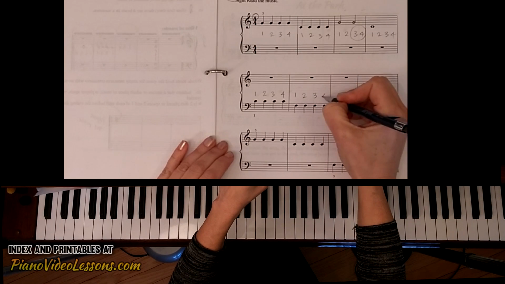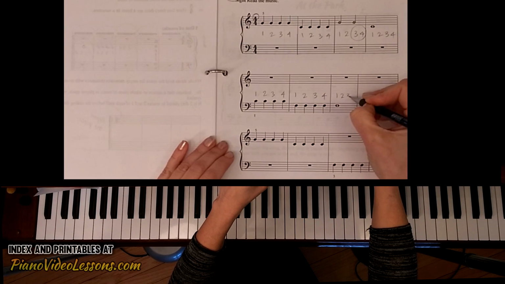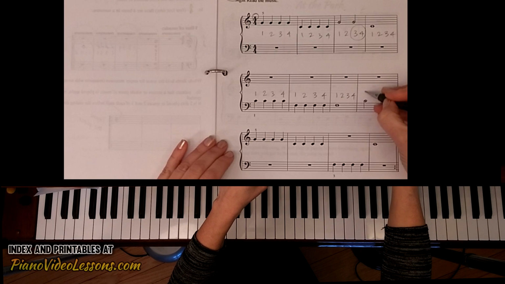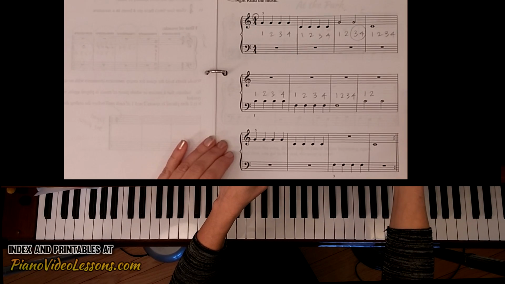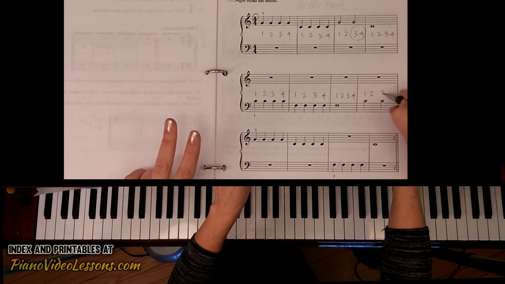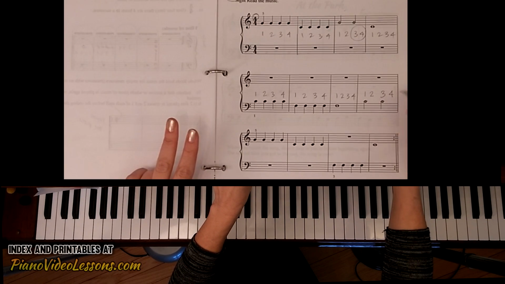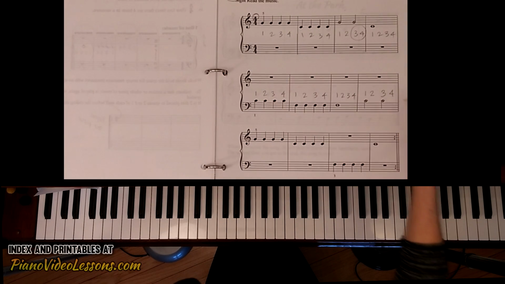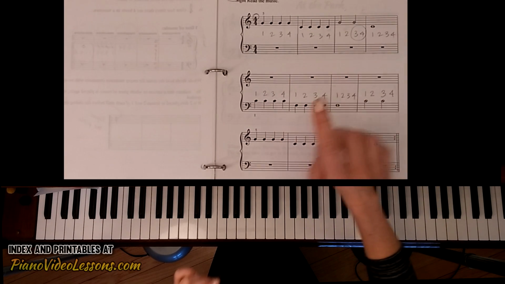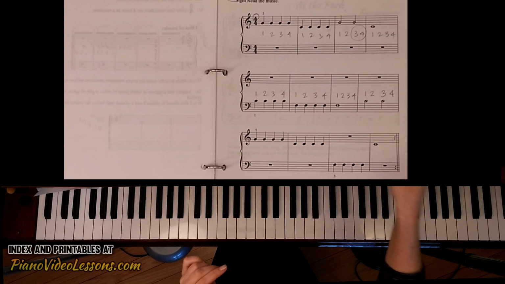I hope you're doing this with me. You'll learn so much more if you get out your pencil and do what I'm doing. So here's 1, 2 for a half note, and now I have another half note that holds for 2 beats, starting on 3, holding for 2 beats, beats 3 and 4. All right, let's go ahead and clap this line, counting 1, 2, 3, 4.